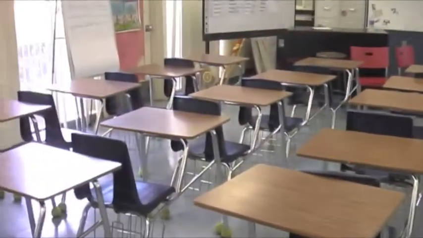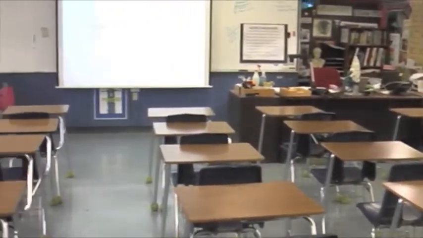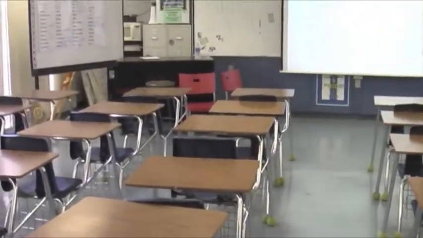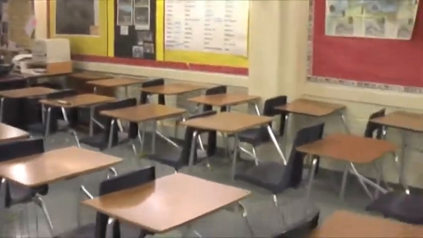I've got one last thing. I've gone for the rows facing forward this year. I used to have two banks of 20 desks facing each other, but I've noticed with the rows facing forward, it's a lot easier for me to maintain focus from the kids. And it's been a lot easier for them to make eye contact with me.